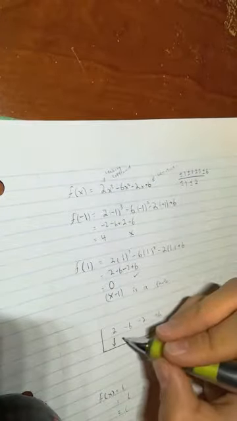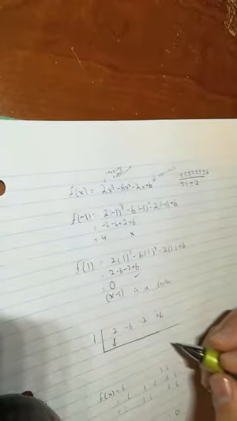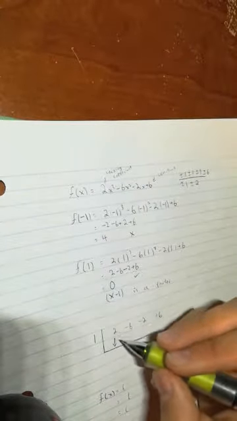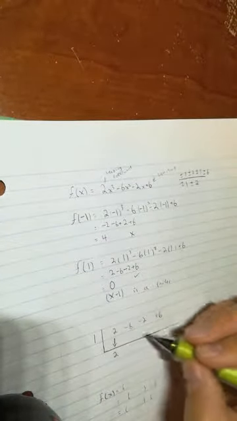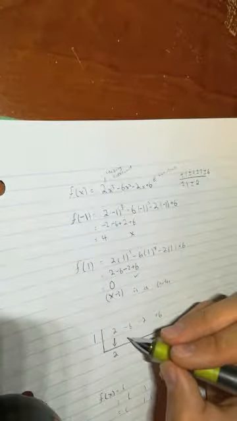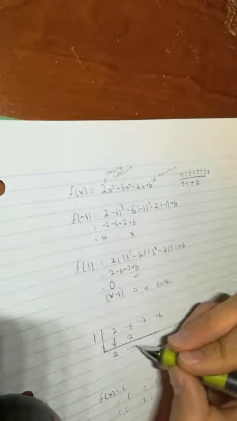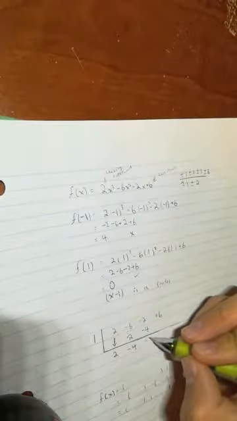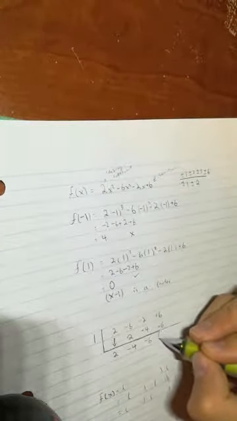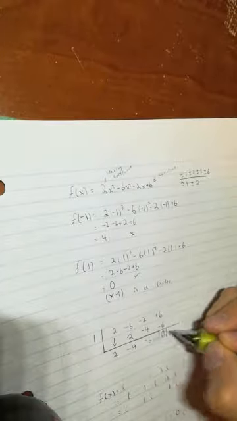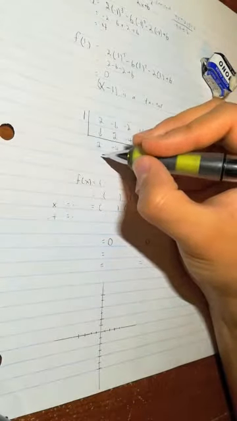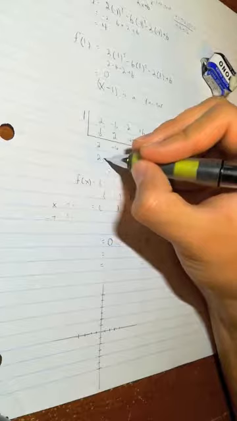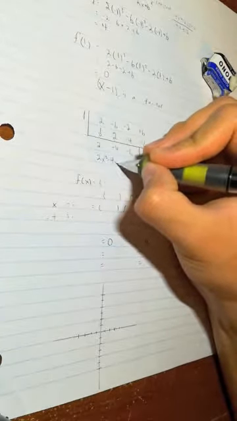Now next, you want to use synthetic division. To use synthetic division, we put the factor 1 in the top left, bring the first value down, multiply with the factor, add, and then repeat. Now that we're done this, we need to find the other two factors.